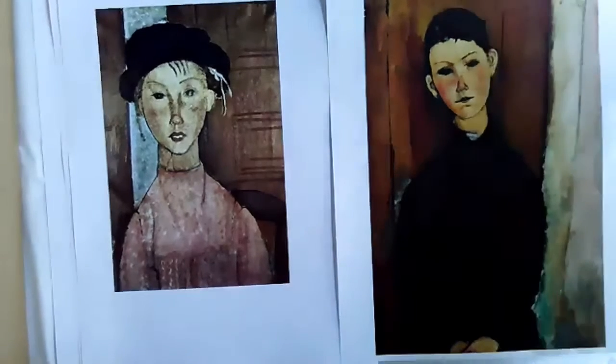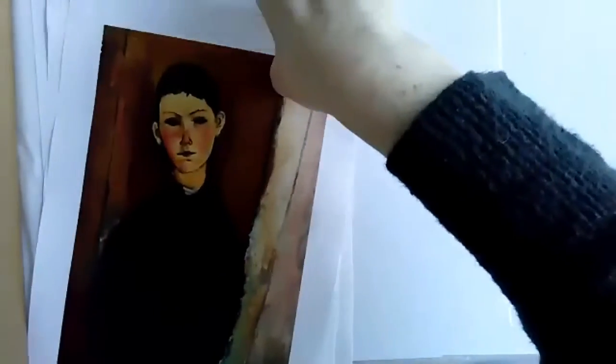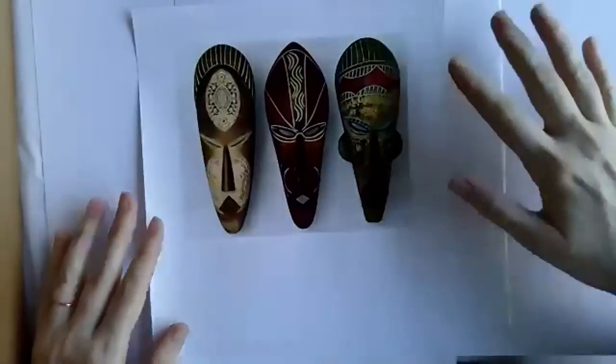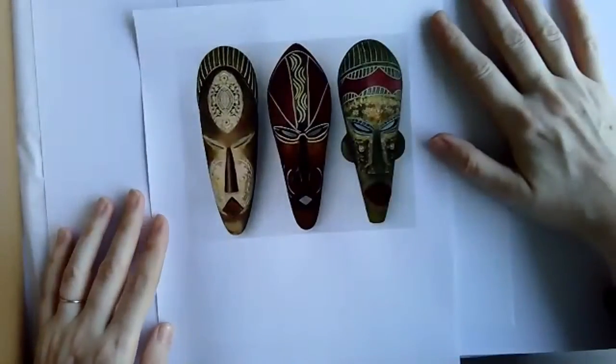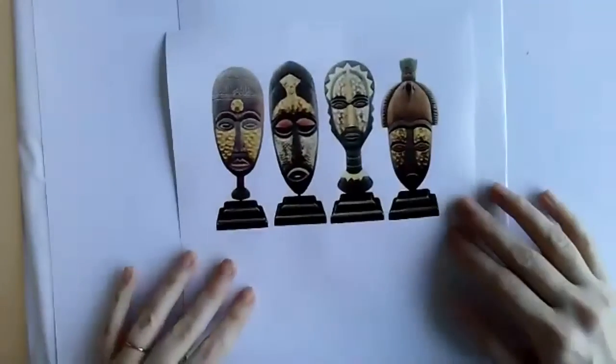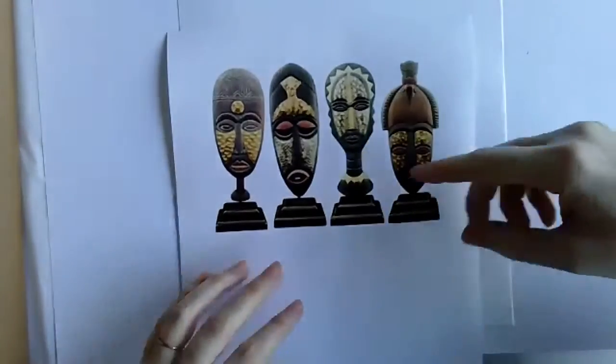One of the things he was influenced by is that in his time he saw African masks, and he was really influenced and inspired by a bunch of them. If you look at the African masks, you notice their shapes are really elongated and stretched out.